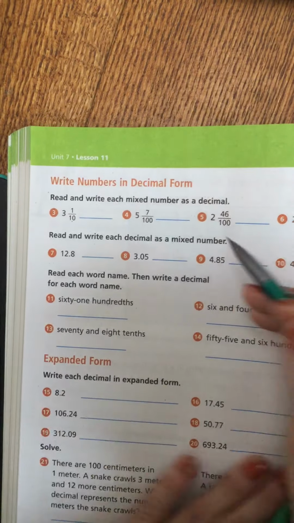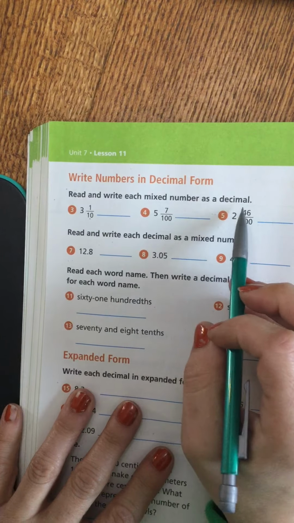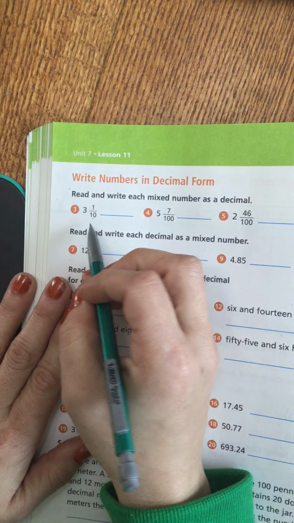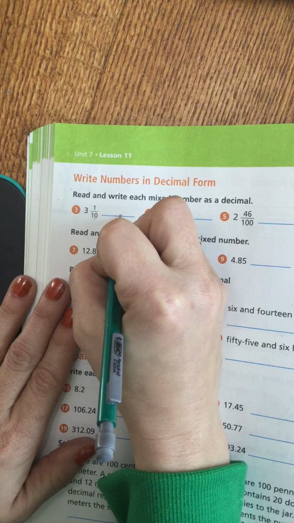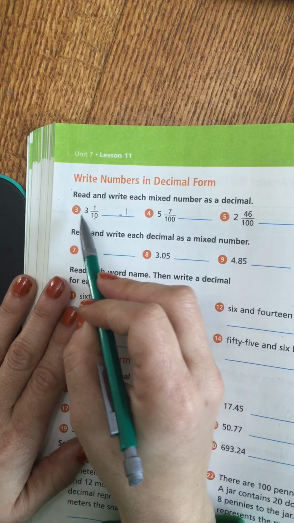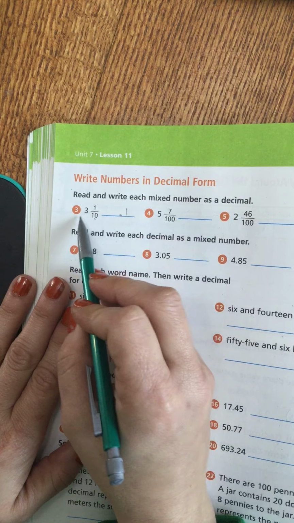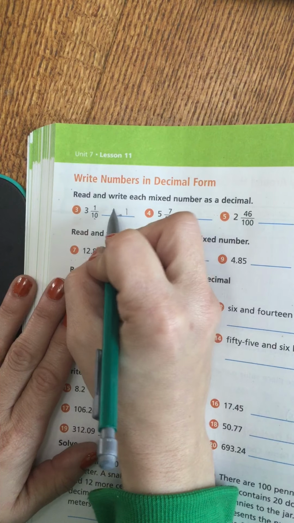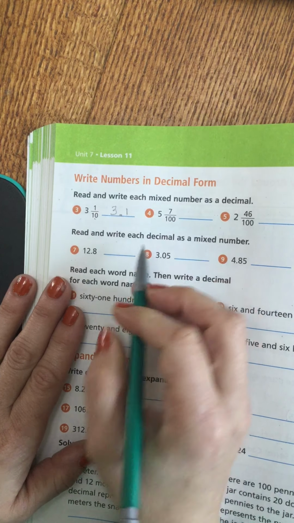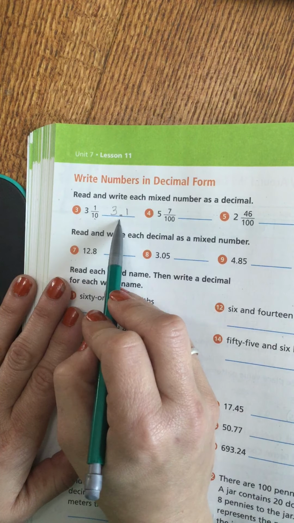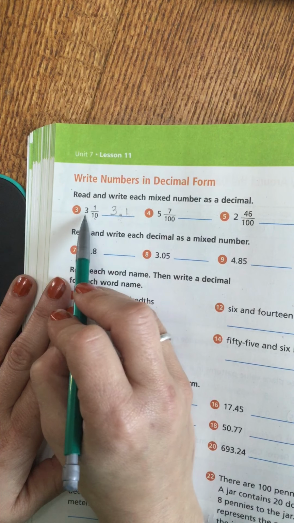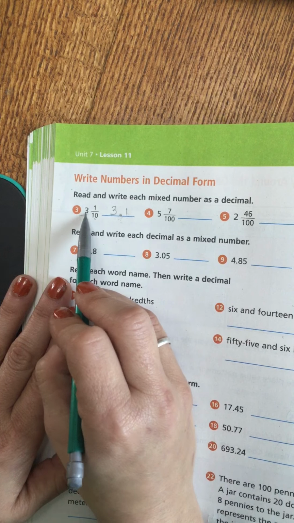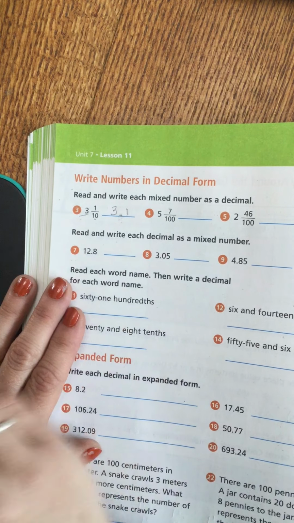So now it says read and write each mixed number as a decimal. So when I look at this, you're like, oh man, I finally understood what this 1/10 was. So you're right. You would go 1/10 like that. But what do I do with that 3? That's my whole number. So the 3 goes in front because that is my whole number. 3 and 1/10. The decimal is "and." 3 is your whole. 3 and 1/10.